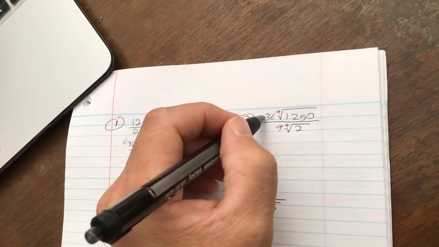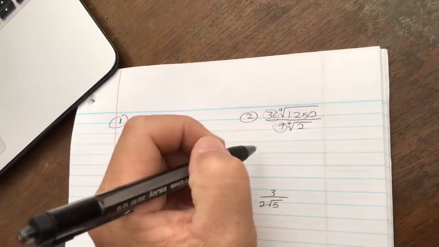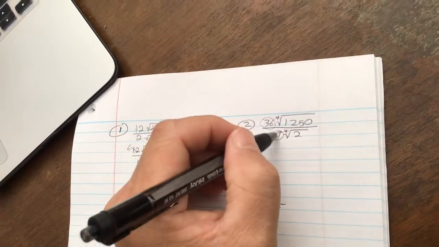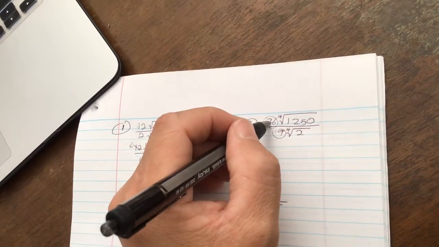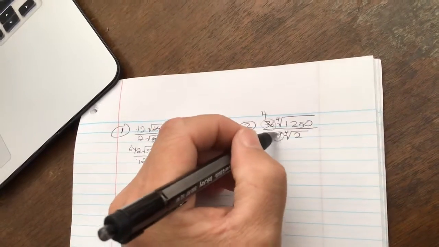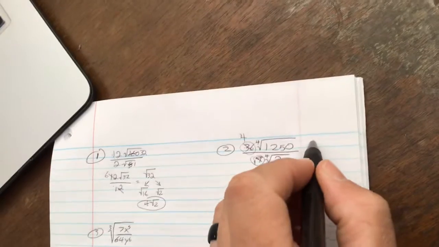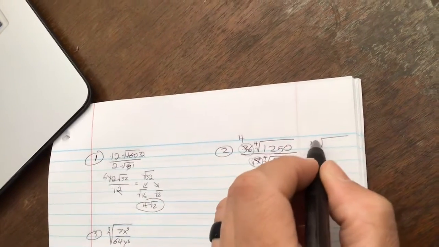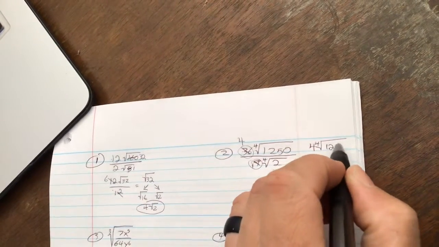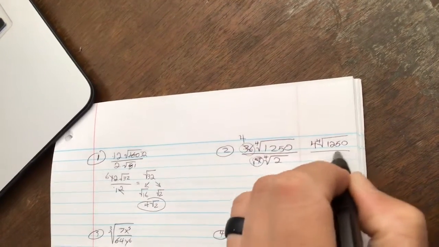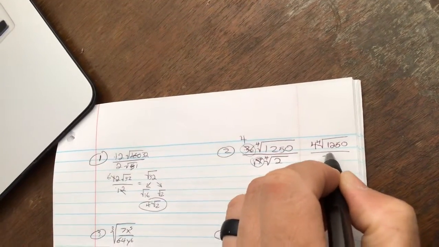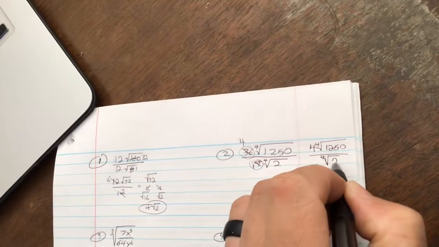So let's start with the numbers in front, the 36 and the 9. I know 9 goes into 36 4 times, because we know our basic multiplication facts. So I have 4, the 4th root of 1250 all over the 4th root of 2.